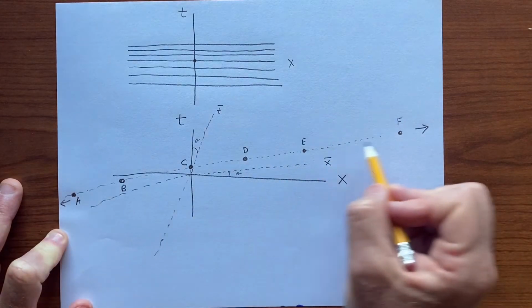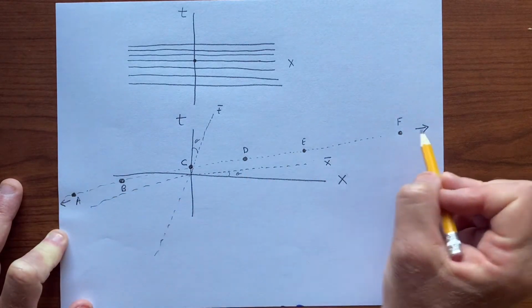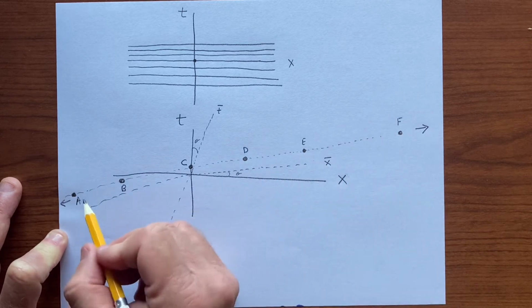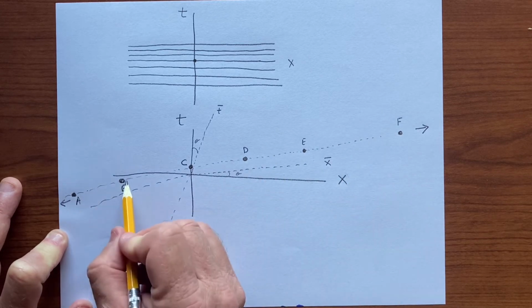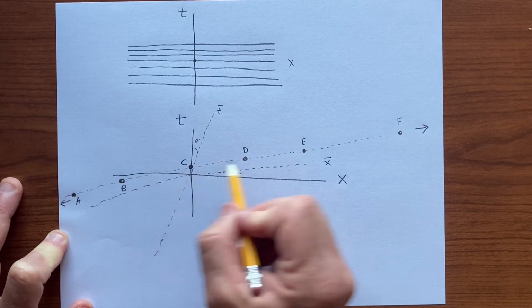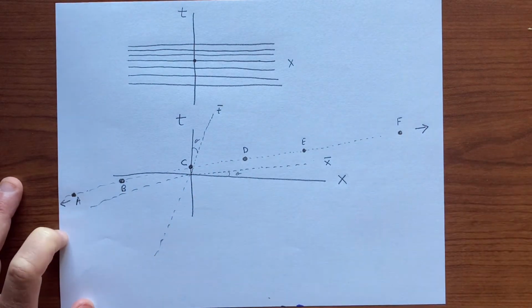All of these events are on the same spatial slice, so they represent different events, but all at the same time from the x-bar, t-bar perspective.